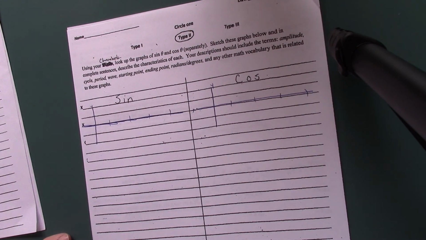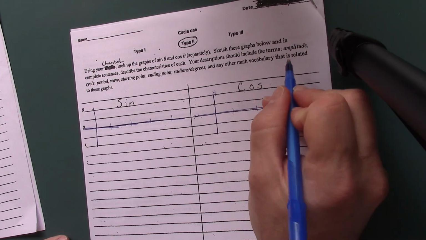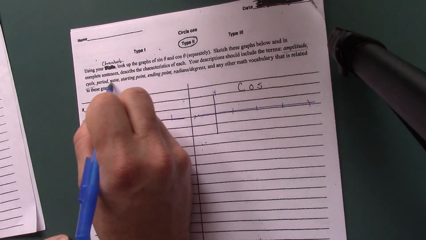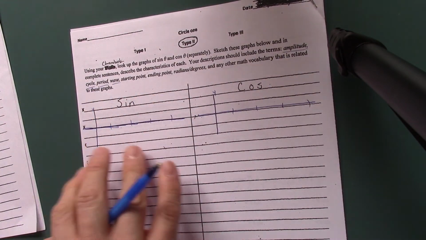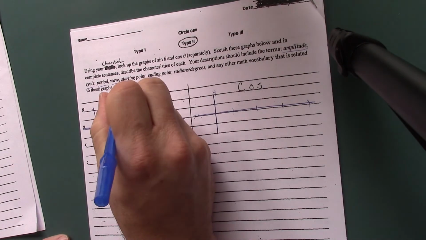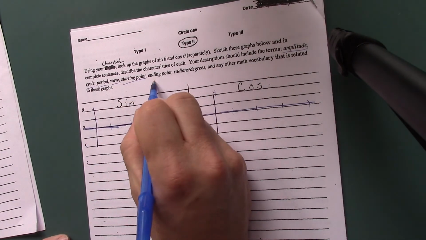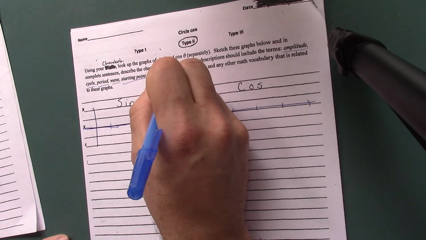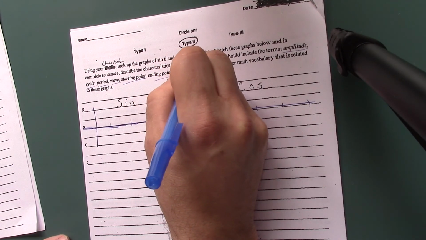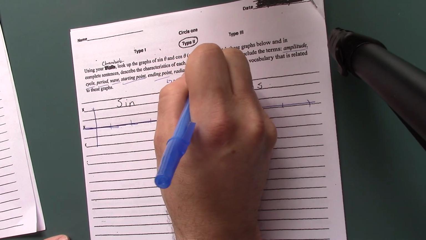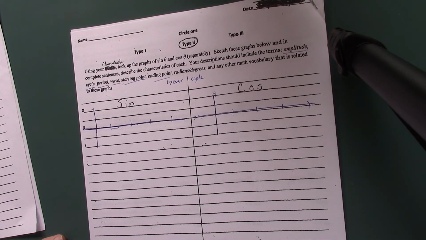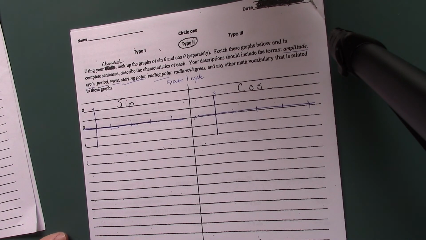And then it wants you to talk about what is the answer to these specific things: the amplitude, the cycle, period. How does a wave play into this? What is the starting point of the graph? Where's the ending point of a graph? And really I'm talking about over one cycle, okay? Over one cycle, or over the length of the period, which is the length of that cycle, okay?